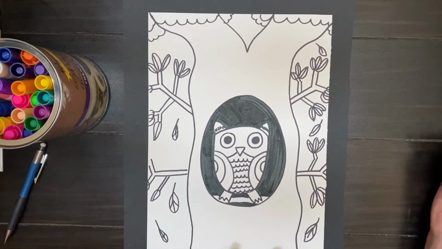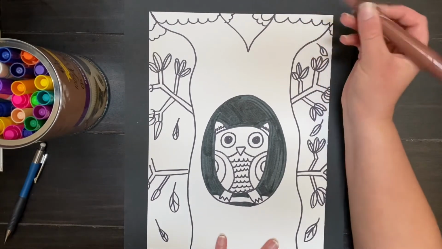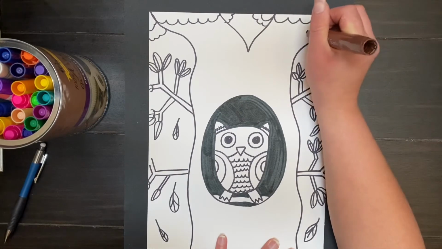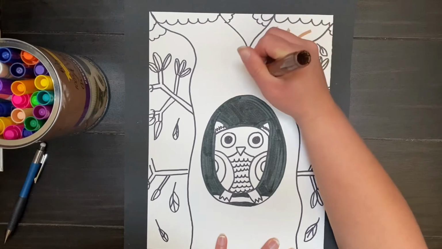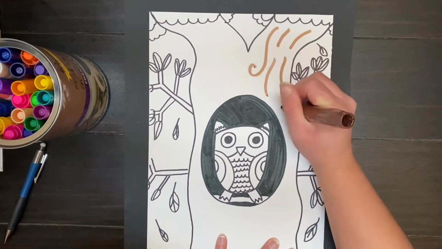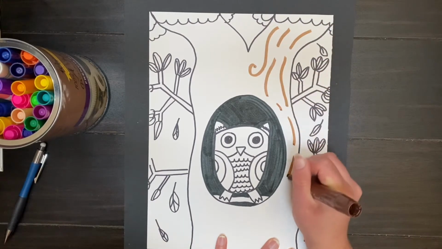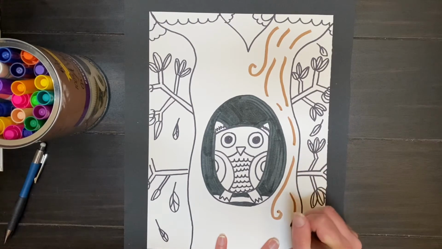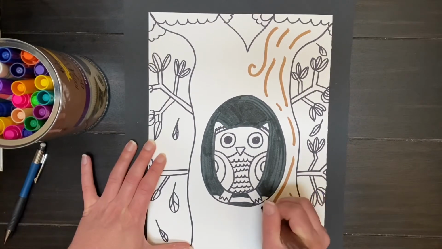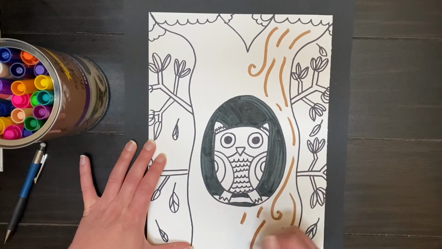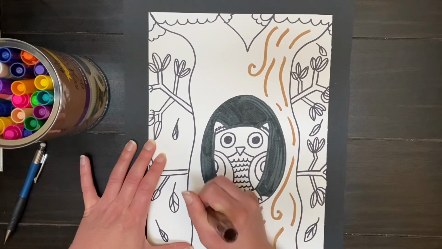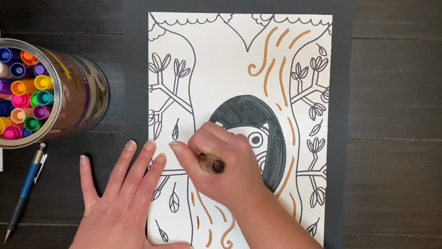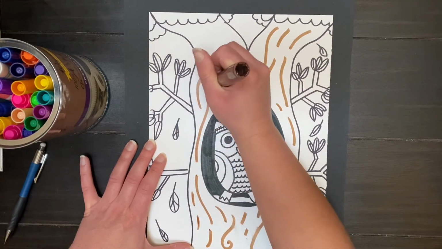So if you've ever seen tree bark up close, you'll notice that it's very rough and bumpy, and it usually has lines in it. Some of them are straight, some of them are wavy. Some of them kind of swirl a little bit. So we're going to use those to make the texture of our tree. You can make them all different lengths. They don't have to be perfectly straight. In fact, they should curve a little bit and twist.